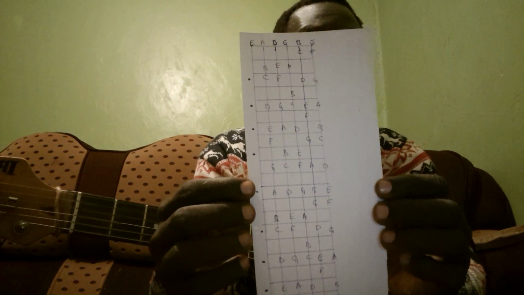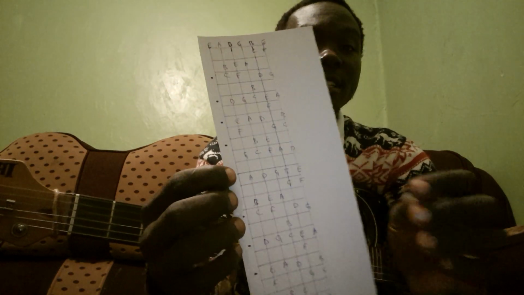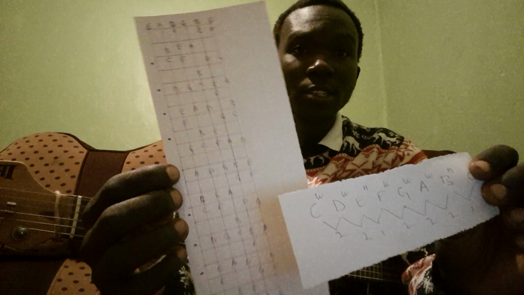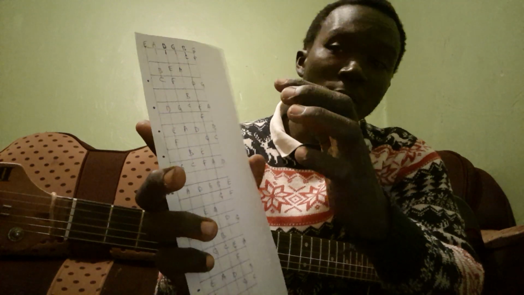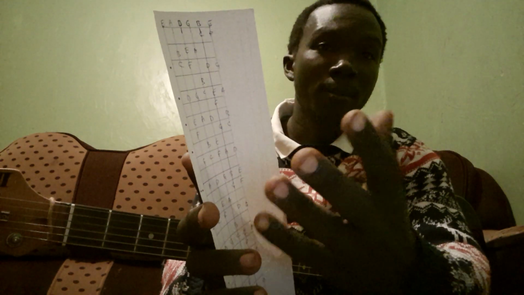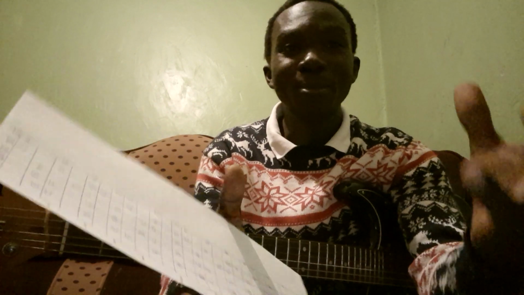I think you should take a pen and a pencil, then draw the fretboard on your paper, then start numbering the frets or the notes using the formula. The way we've done our E, I think you should do it for all the notes. Then after you are done, just play them on your guitar as they are on the paper.